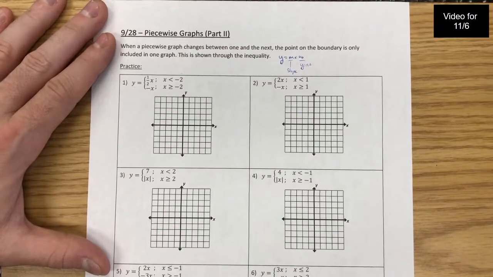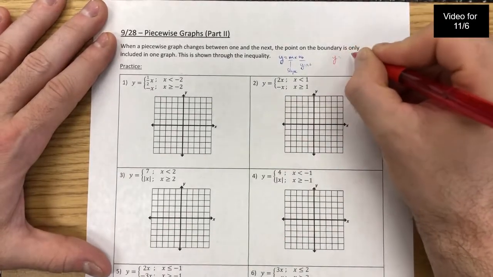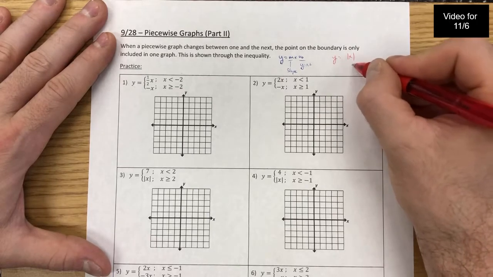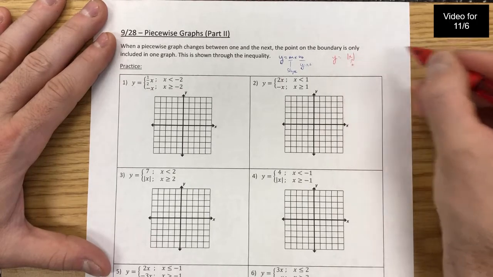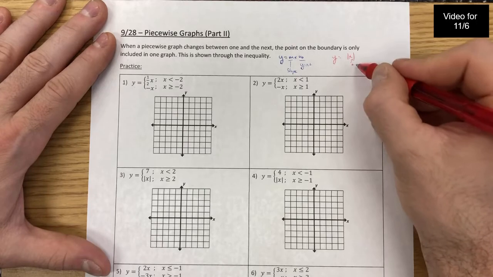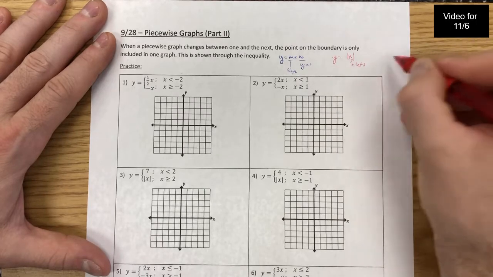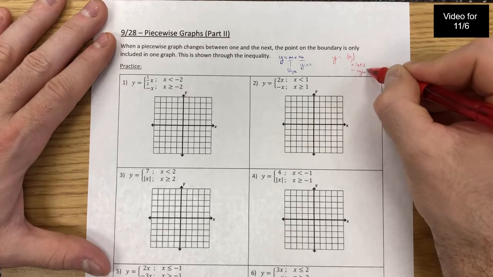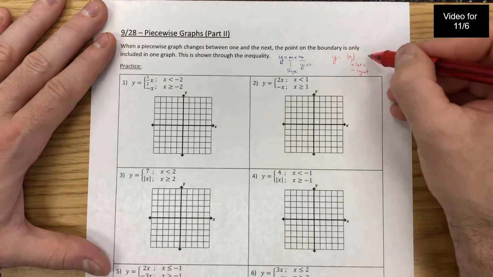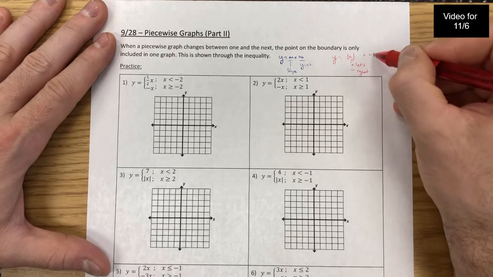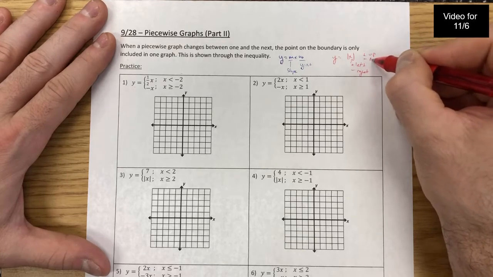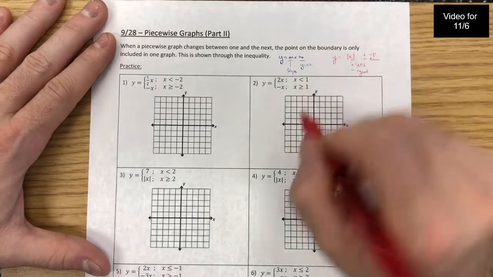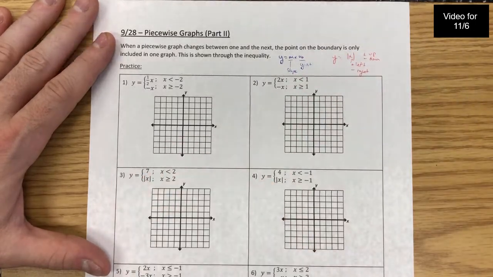If I have something like y equals the absolute value of x, I know that if I add anything inside the brackets, that's going to be moving to the left. If I subtract anything inside, that's going to be to the right. I know if I add anything outside, that's going to be up. If I subtract anything outside, that's going to be down. So I'm going to follow these sets of rules when we're going through this today.